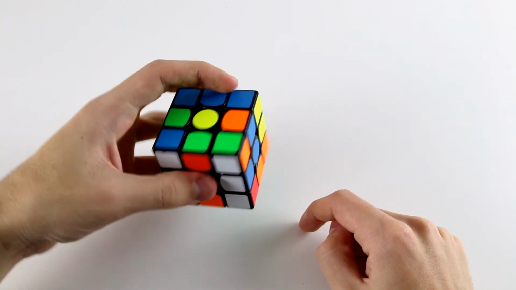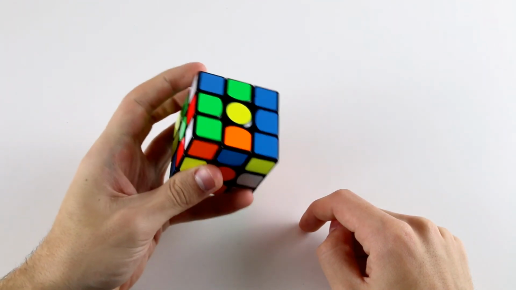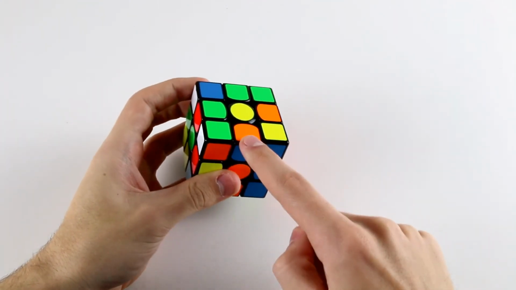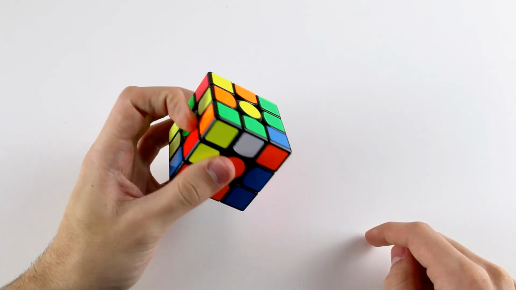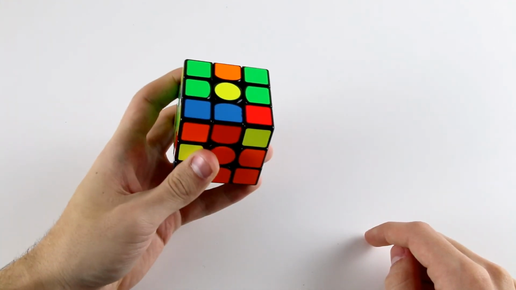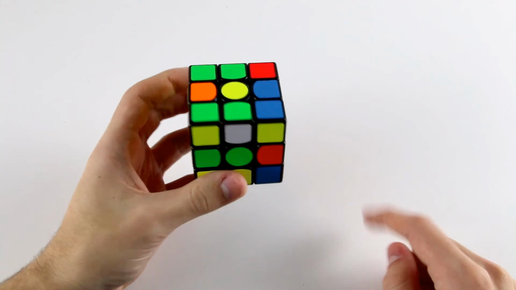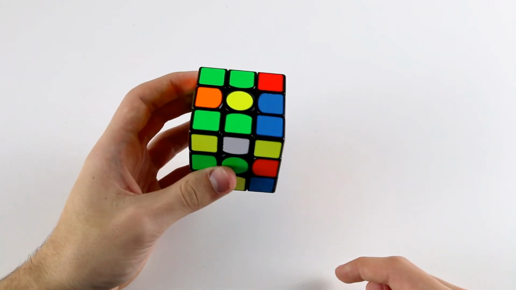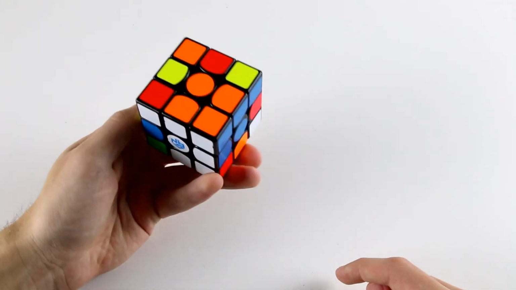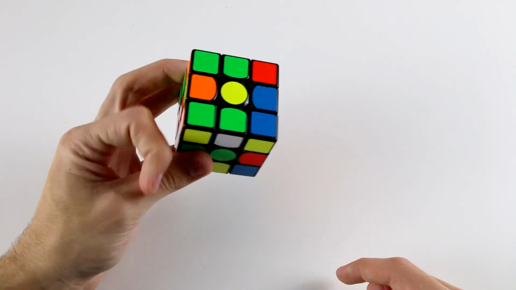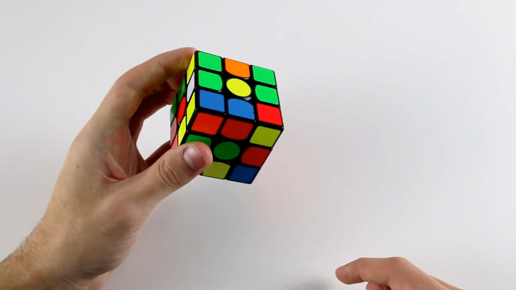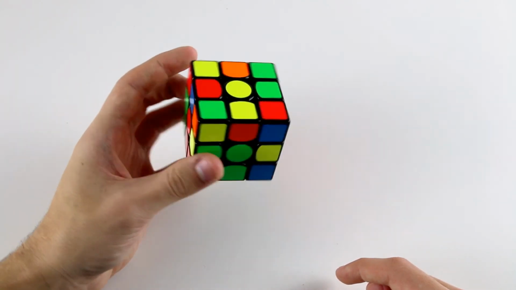Then do R' D, U R' to take out this one, and then do a U2 and then insert that. Then I'll need to rotate to actually insert this cross piece. There's a number of ways in which we could do that. I guess the easiest way is just to do U, wide R, U', wide R', like that.